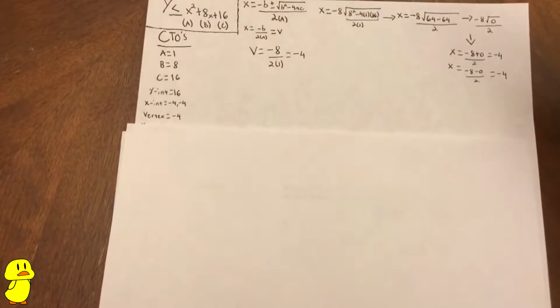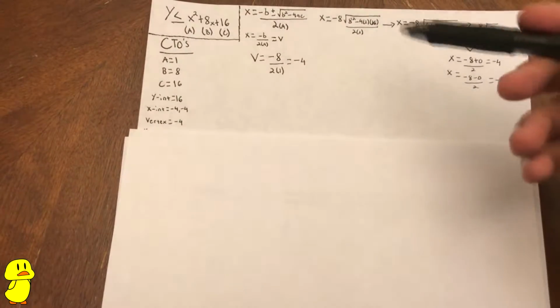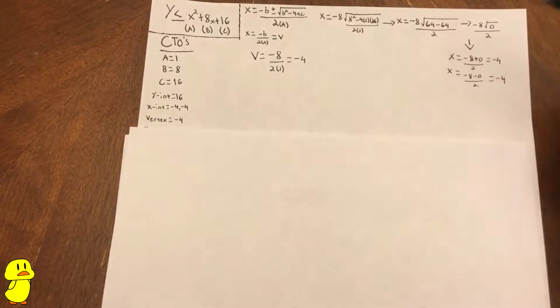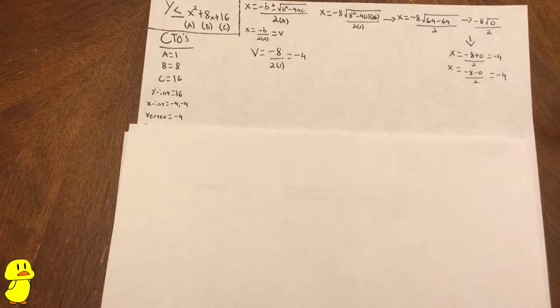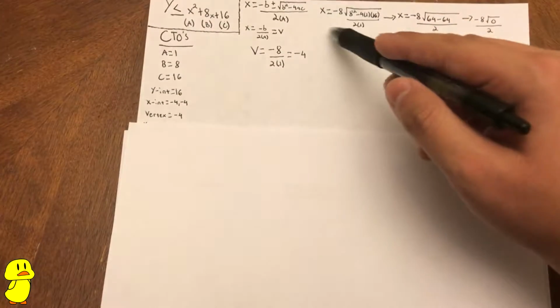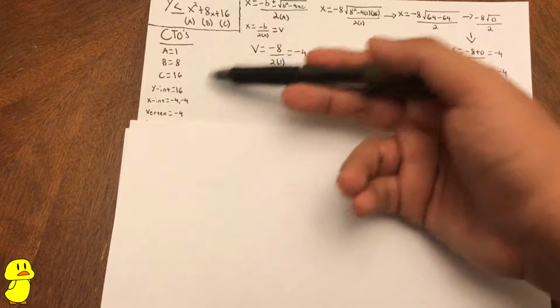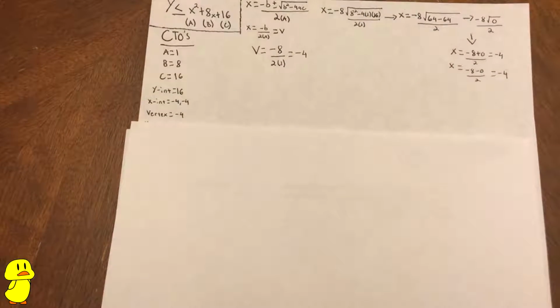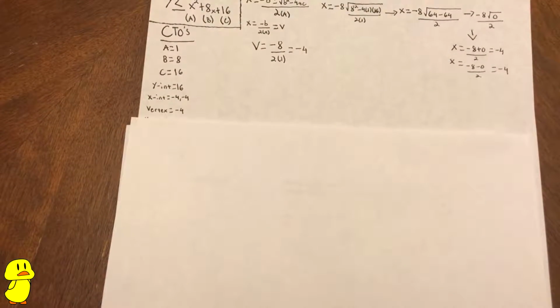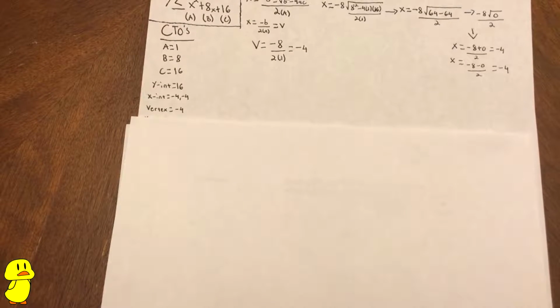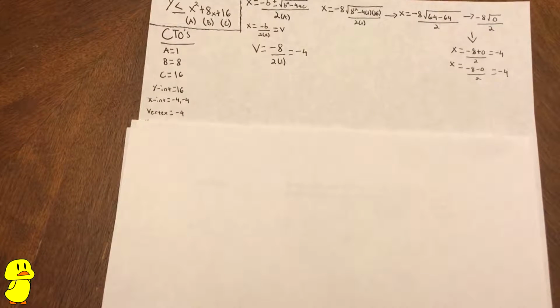And now, onto the actual equation itself, we're going to plug in the quadratic formula, which is negative b plus or minus the square root of b squared minus 4ac over 2a. Now, we plug in what we know from our CTOs right here, which will give us x equals negative 8 plus or minus the square root of 8 squared minus 4 times 1 times 16 over 2 times 1.